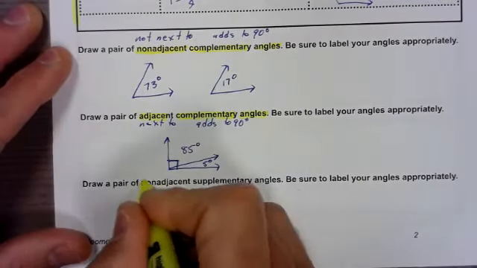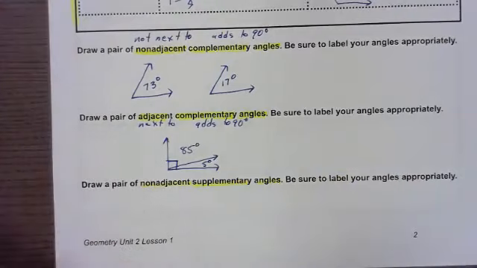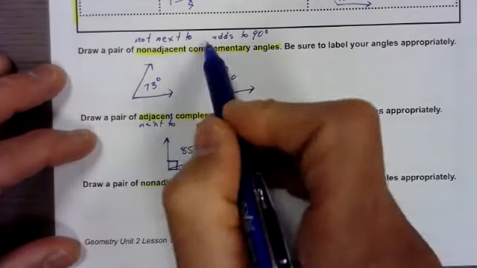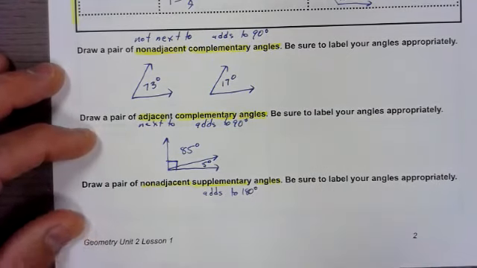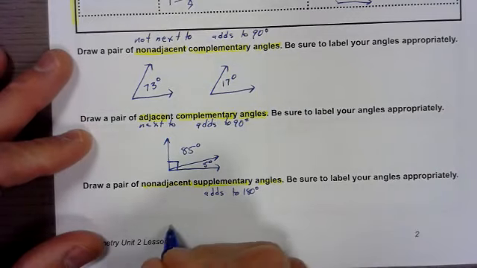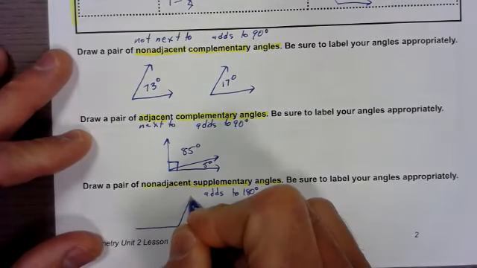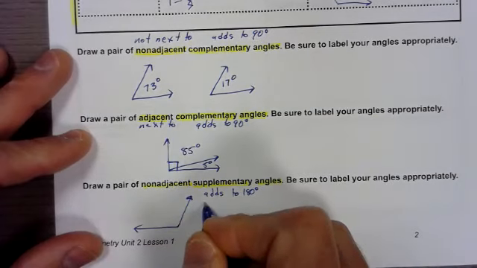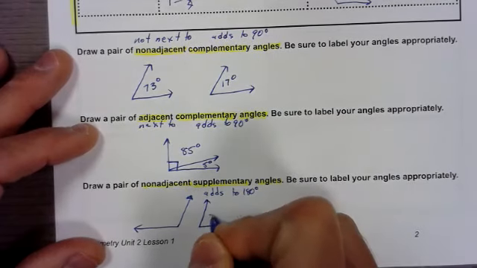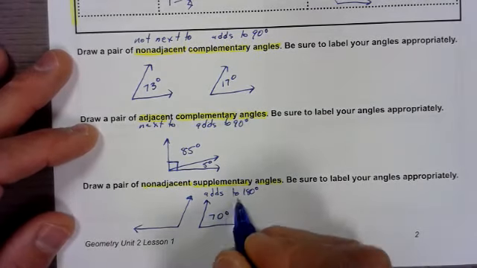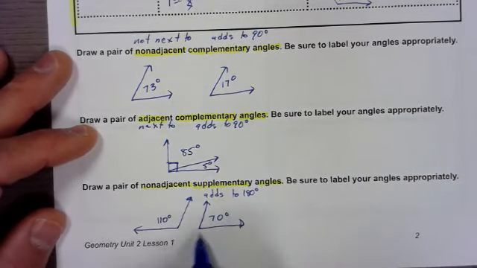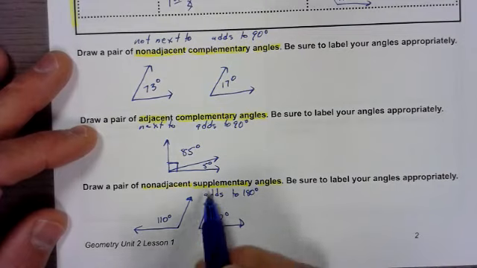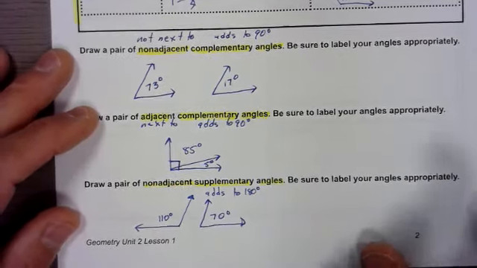Now here, non-adjacent supplementary angles. Those are going to be a little different. Non-adjacent, we said, was not next to, but supplementary adds to 180. So let's do one here that's a little bit bigger than 90, and another one here that's a little smaller than 90. So here I will say 70 degrees. 70 plus what is going to get me to 180? Well, that's going to be 110. Non-adjacent, they're not touching, they don't share a vertex, and they don't have a side. And supplementary means they add up to 180.